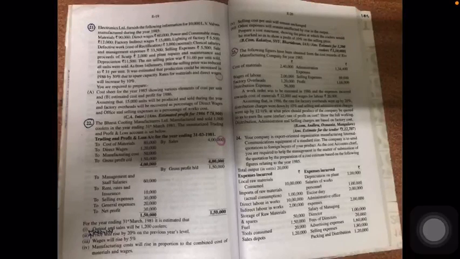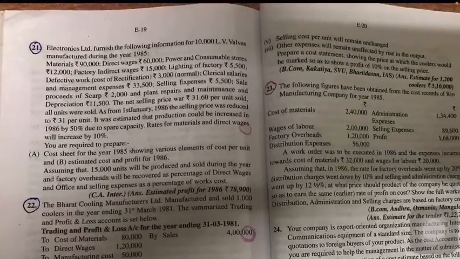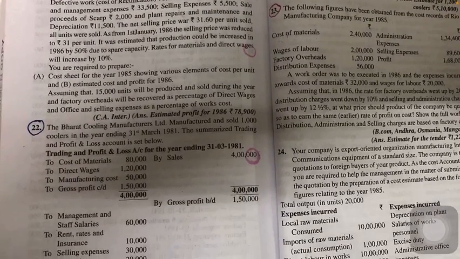Class 17 Cost Accounting. In this class, we will discuss sum number 22, page number E19 from Pankaj Publications. In this sum, in the first paragraph, trading and P&L account is given, and net profit of 30,000 is the answer.